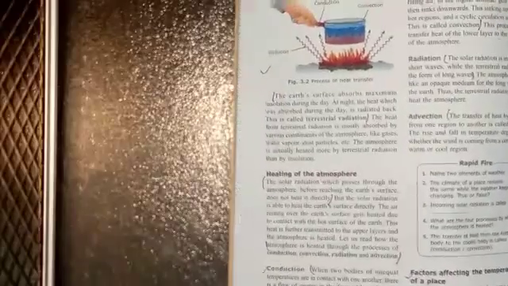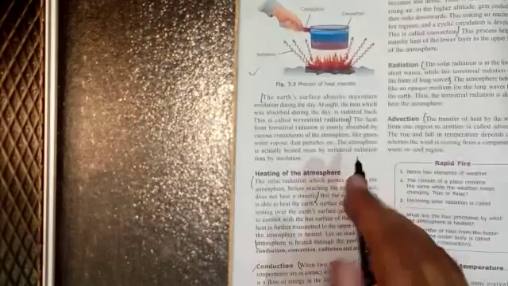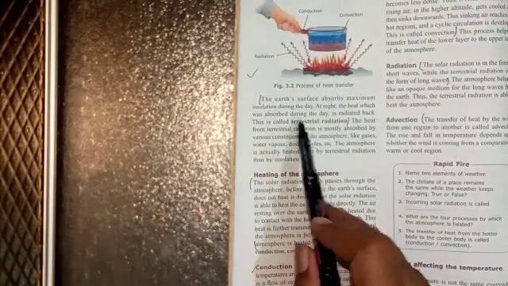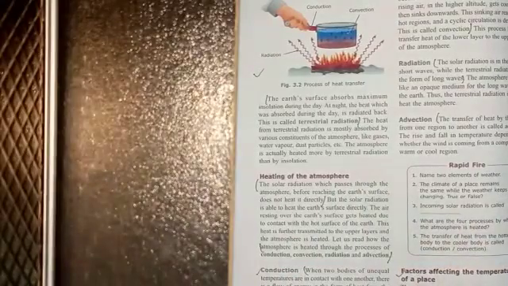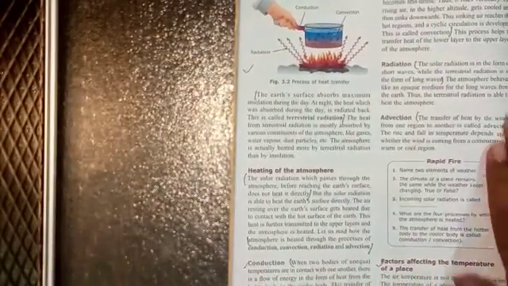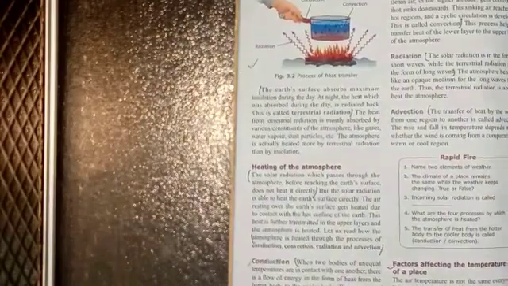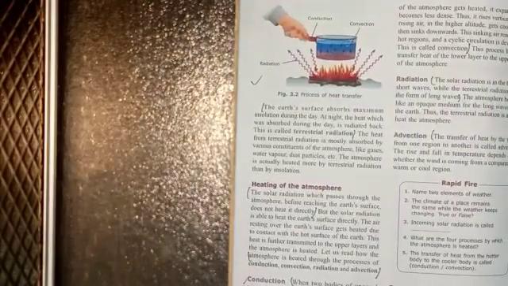This is an important point. And at night, the heat which was absorbed during the day is radiated back in the atmosphere. This is called terrestrial radiation. Okay. So this is the difference. What is the terrestrial radiation? That amount of heat going back in the atmosphere.